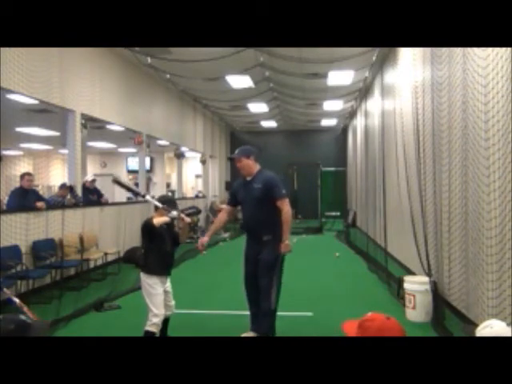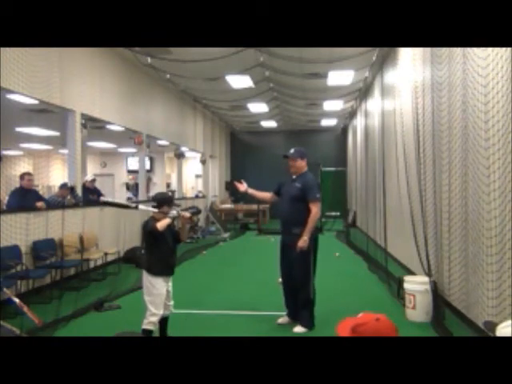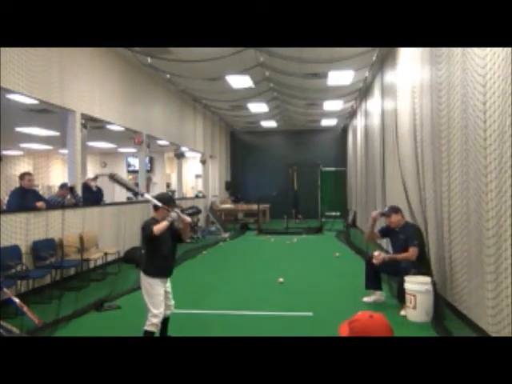The problem with bending their knees, everyone says, oh, it helps them relax. It actually makes them tighter. And there's a reason for that too. Here. Hit the ball hard at the screen.